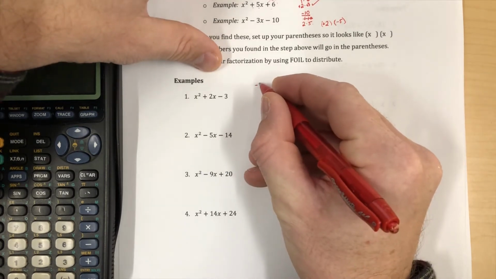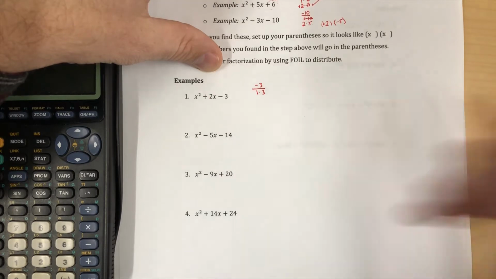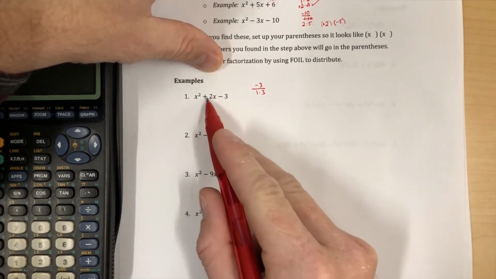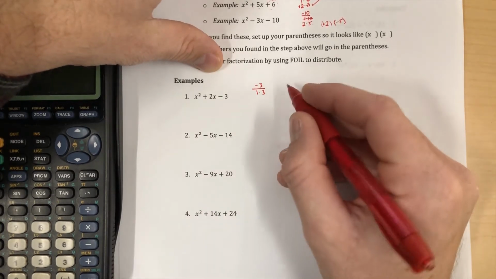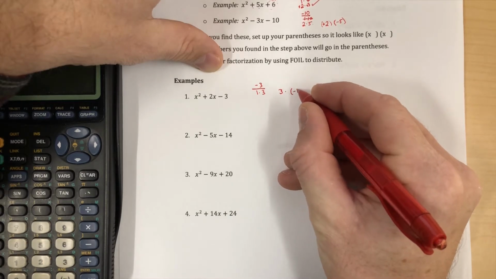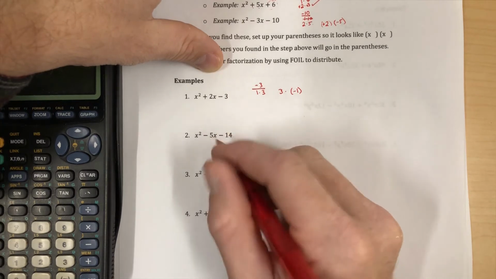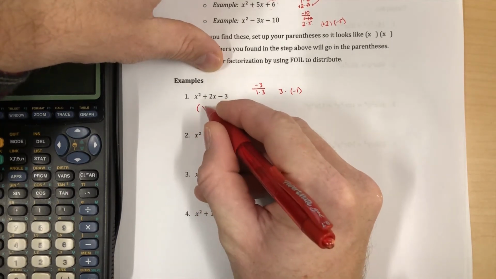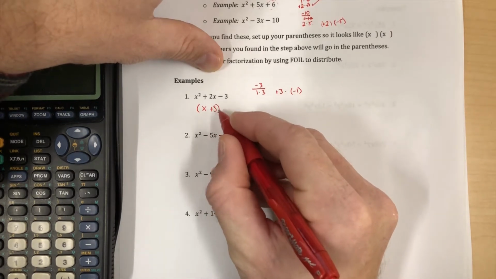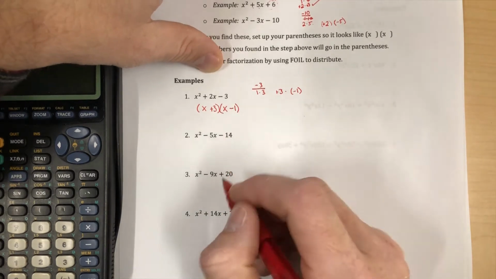In example 1, we're trying to find numbers that will give us negative 3. I could do 1 times 3, and that's really my only option. So we have to figure out how they add to give us positive 2, right? If we did that, we would have a 3 times a negative 1. That would give us negative 3, and if we add those, we would get positive 2. So we'll set up our parentheses here. This is a positive 3, so we would write x plus 3 times x, and then we've got a negative 1, so minus 1, okay?